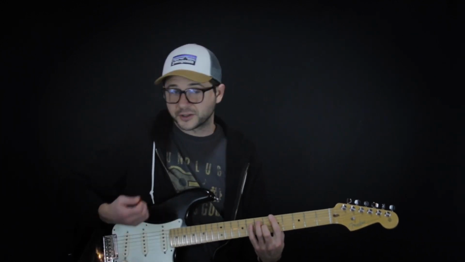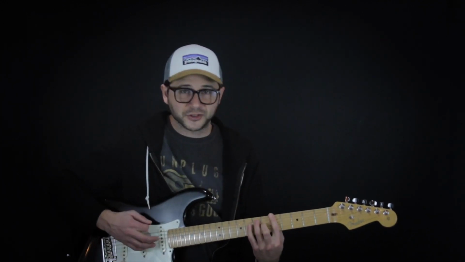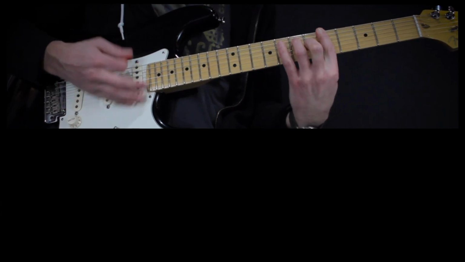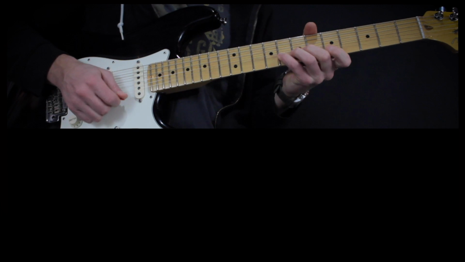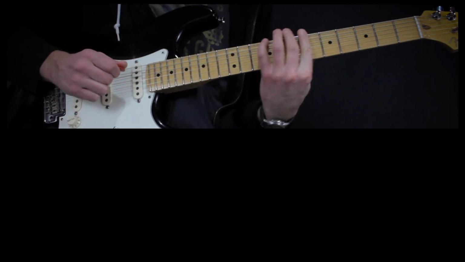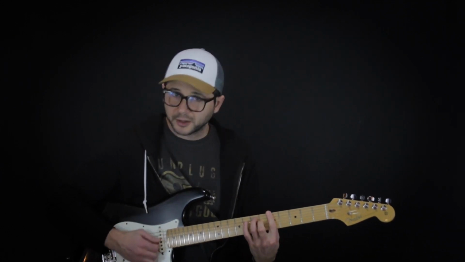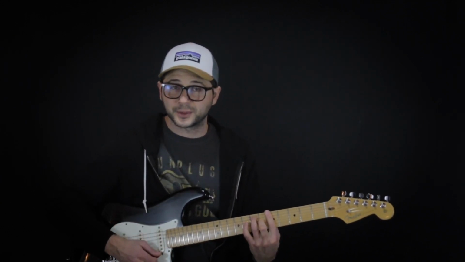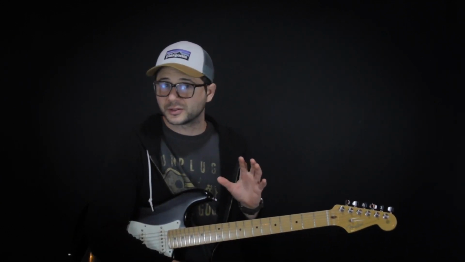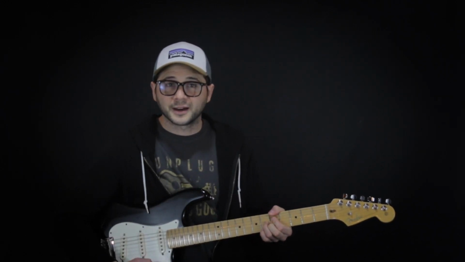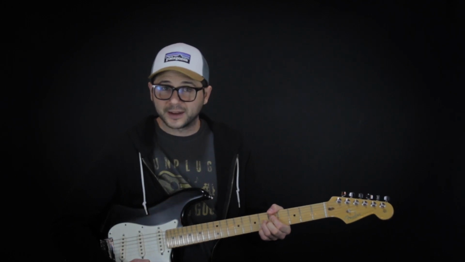I'm thinking of, for this example, like an A blues, you know, that kind of thing. And what we're going to do is make our A7, which is what you would do in the blues typically, instead of sounding just like a dominant chord, we're going to make it sound like a 7 flat 9 chord, which is what creates the tension.